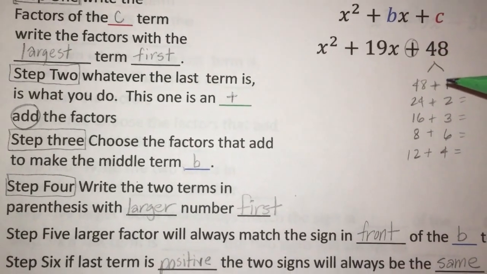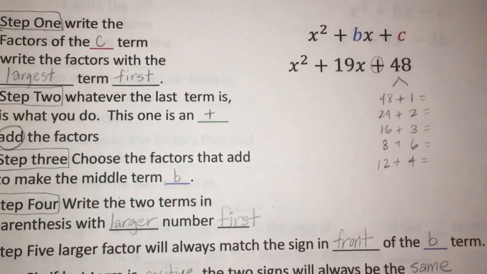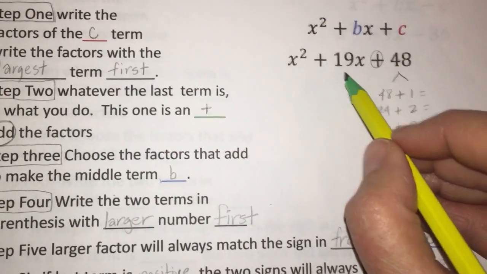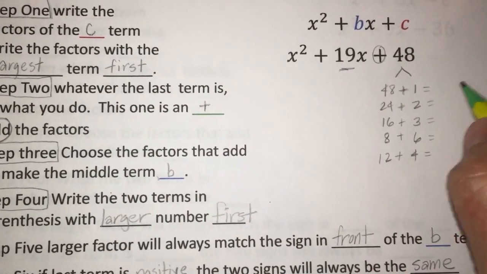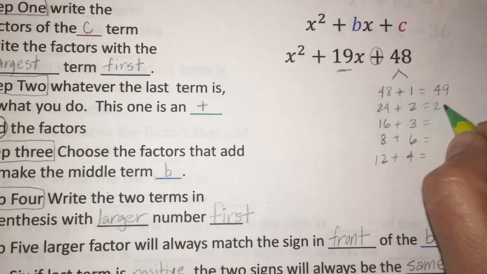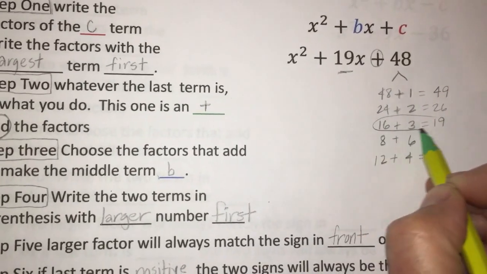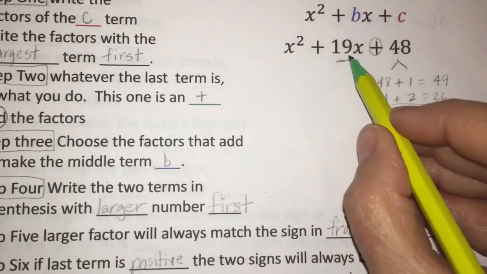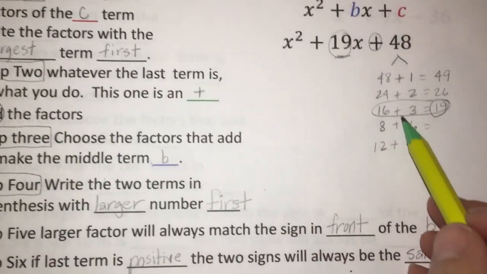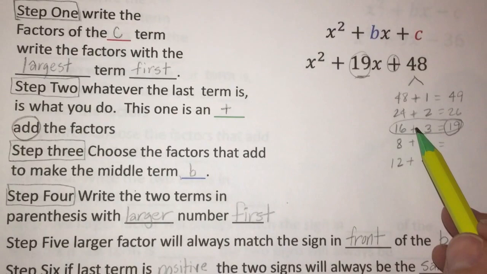So in step 3, you're going to choose the factors that add to make the middle term, our B term, which in this case is 19. So for each of these sums, we have 49, 26, and here is 19, 16 plus 3. 19 is the number that we're looking for, so these are the two factors that we're going to use to move on to the next step.